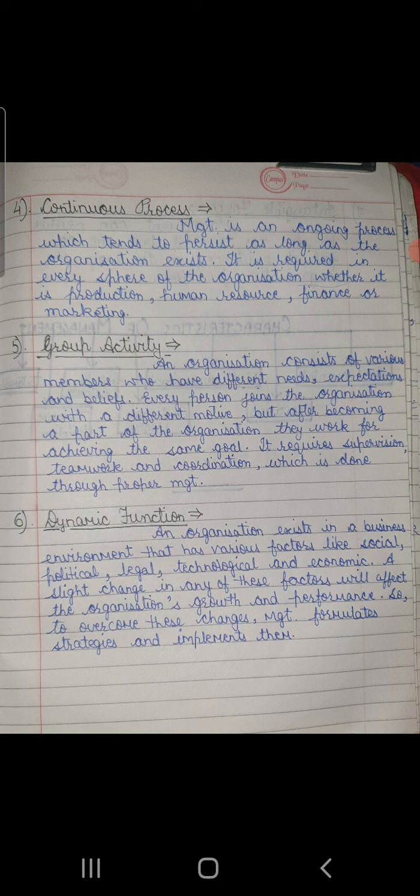So, to overcome these changes, management formulates strategies and implements them. For example, McDonald's, a fast food giant, made major changes in its menu to be able to survive in the Indian market. For example, it offers the aloo tikki burger. Like we can say in our Desi language, Desi tadka in Videshi packet. That is why it is preferred and liked by most of the individuals of India. Moreover, it is less expensive also. Fine. So, thus we can say that management is a dynamic function.